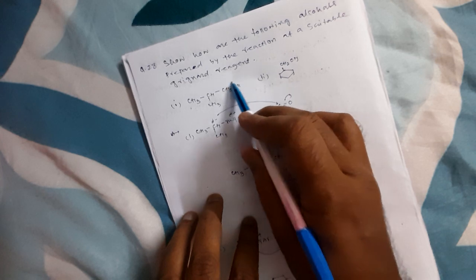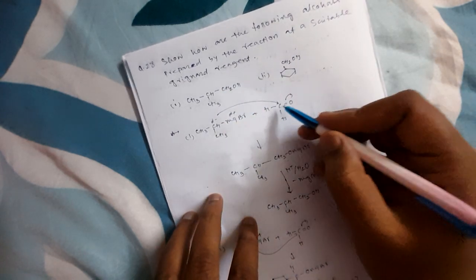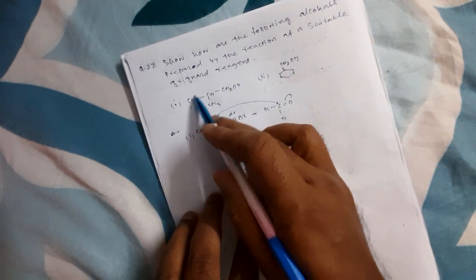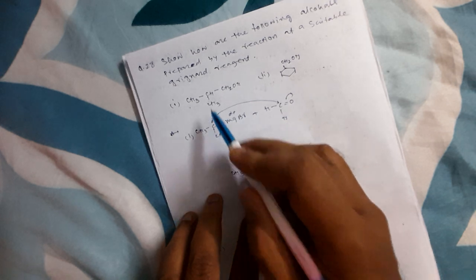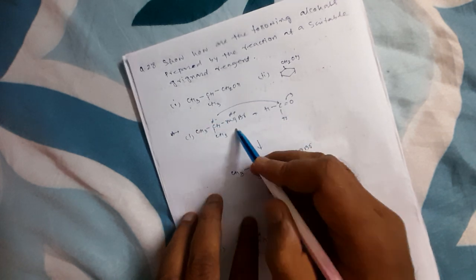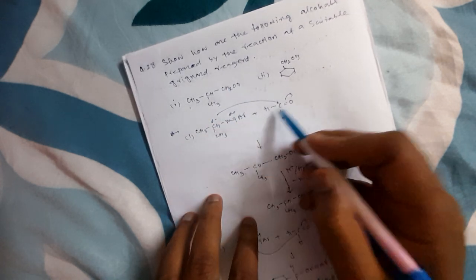Here, if you see the CH2OH group is there, you put HCHO, and the remaining part you give as MgBr. So I have given this remaining part, CH3CH3MgBr, and then this one, HCHO.